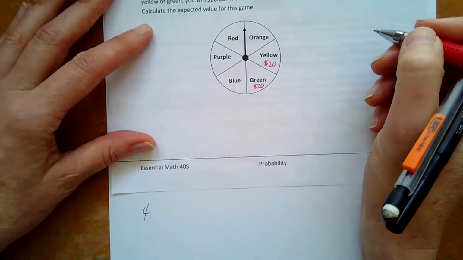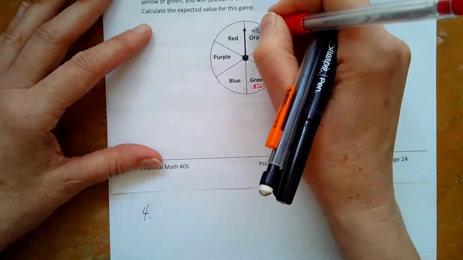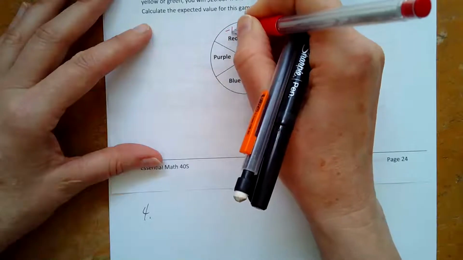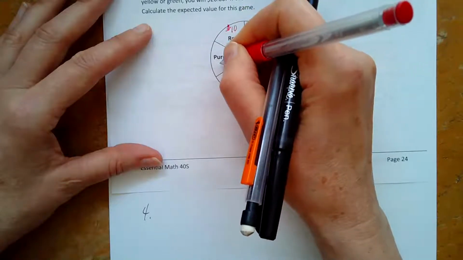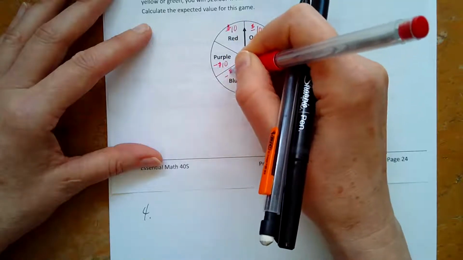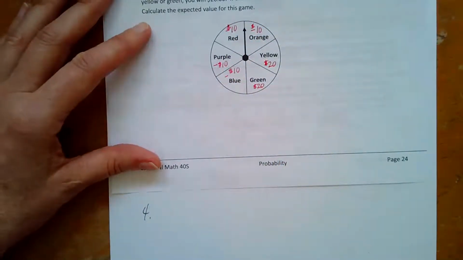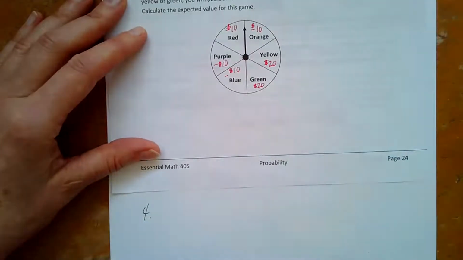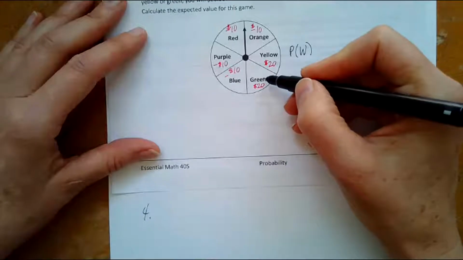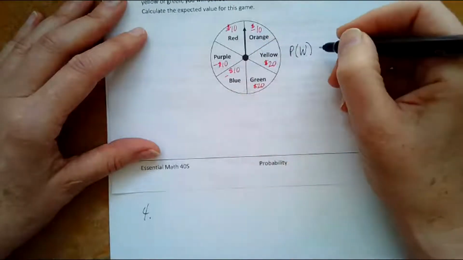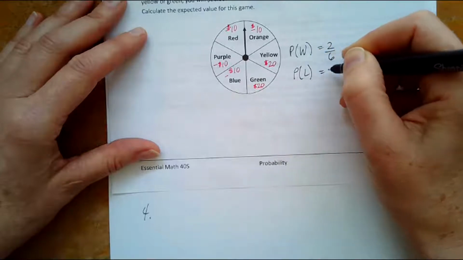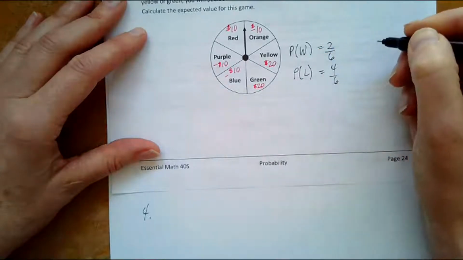If you spin any other color, you lose 10. So the probability of winning is 2 out of 6. Probability of losing then is 4 out of 6, right?